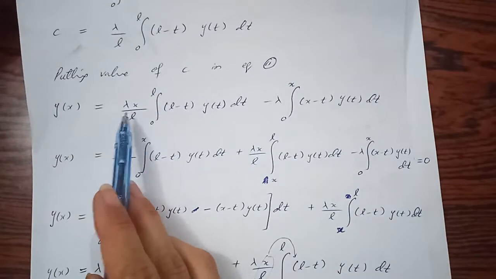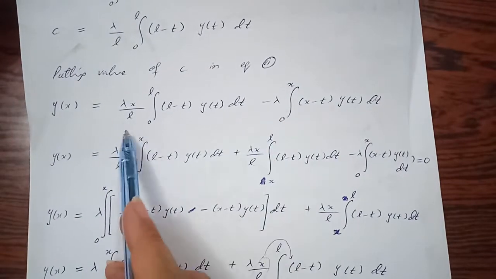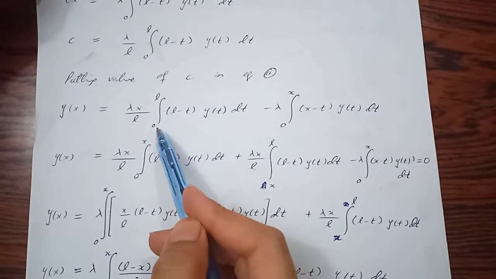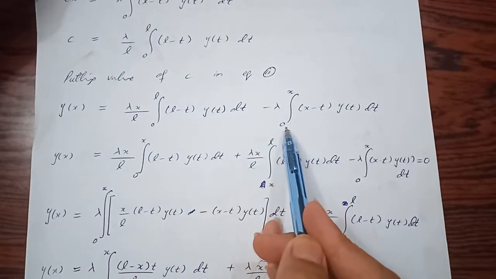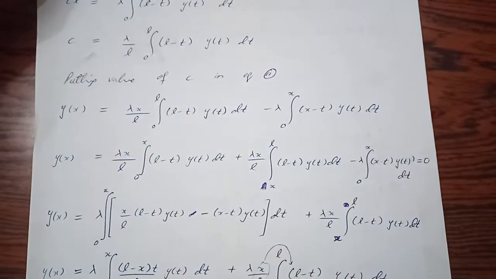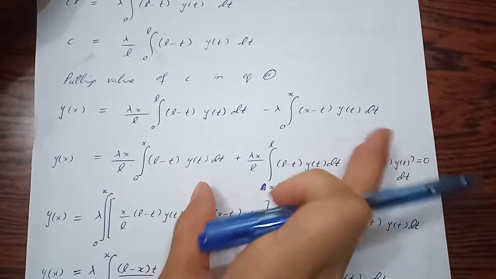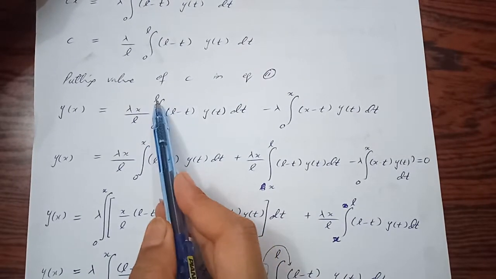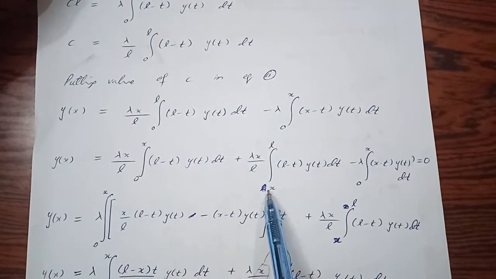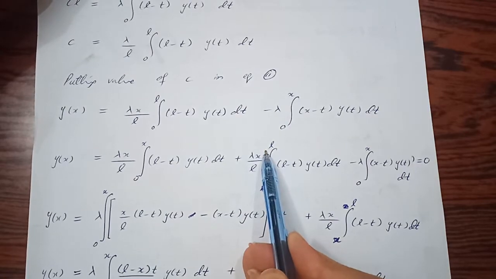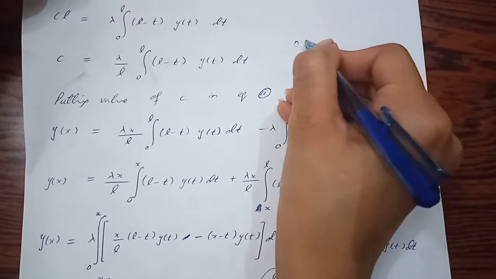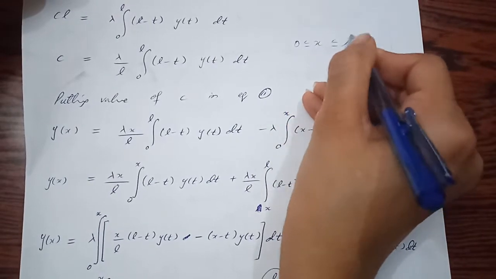When we plug in the value of C here, we can see that we have two integrals. This is not a Fredholm integral equation, because you can see these two have constant limits, but this one is 0 and the upper limit is variable here. So we can simplify it by splitting this limit. You know, this is from 0 to L. We can write it from 0 to x and then x to L. We are introducing another variable here. 0 to L, we can write here 0 is less than or equal to x is less than or equal to L.